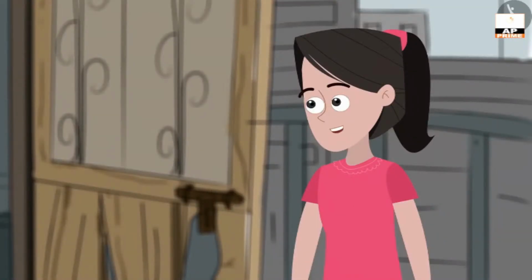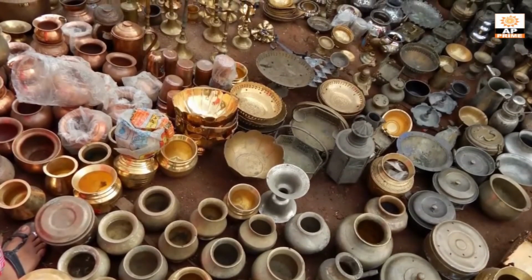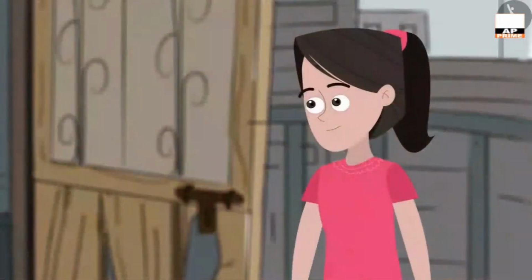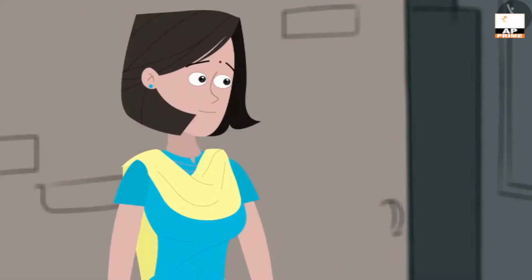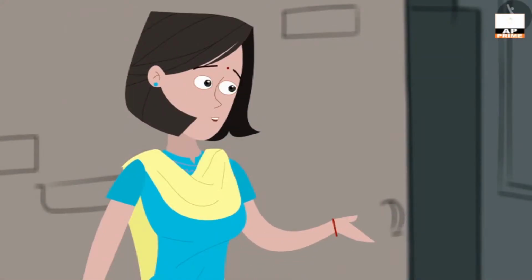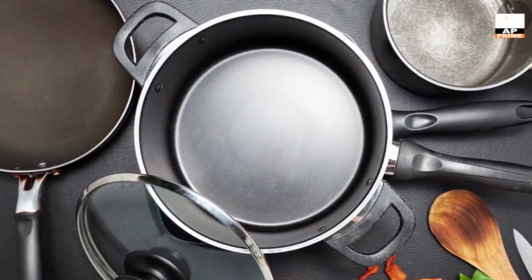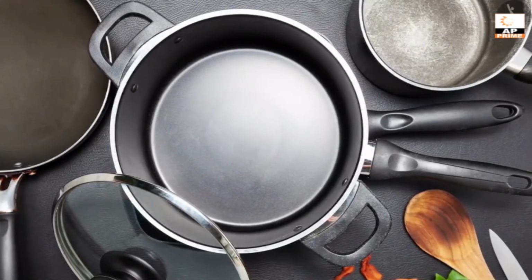I guess metals have lots of properties. That is why you can make so many things using them. Can you tell me another property of metals? Okay. Have you ever noticed how when I cook and I hold the hot metal pan using a cloth or a rubber handle?